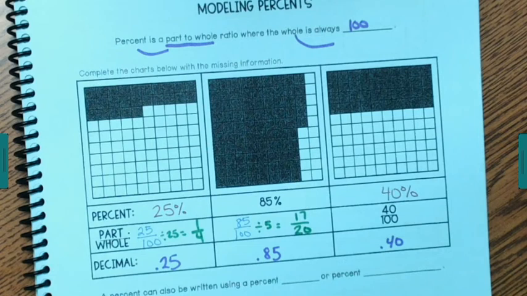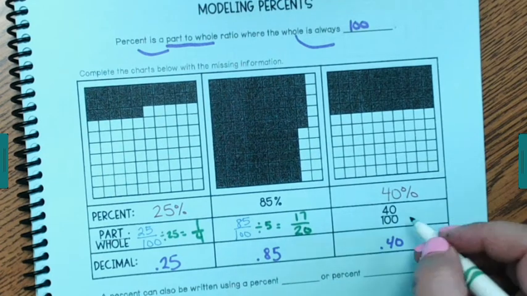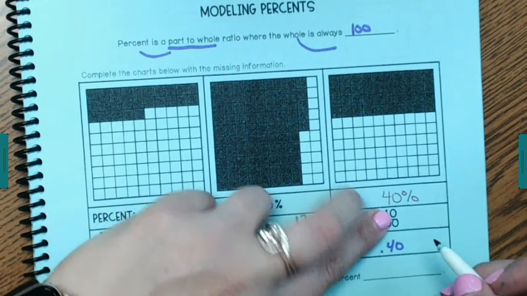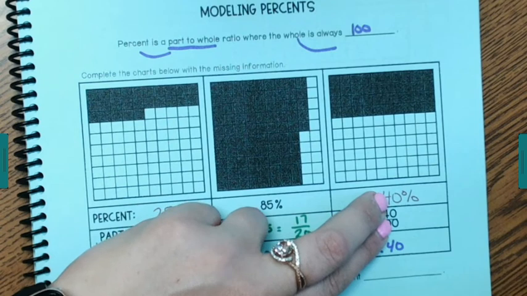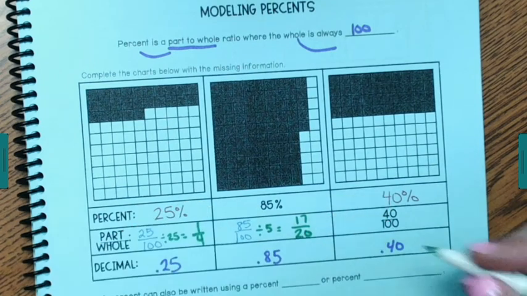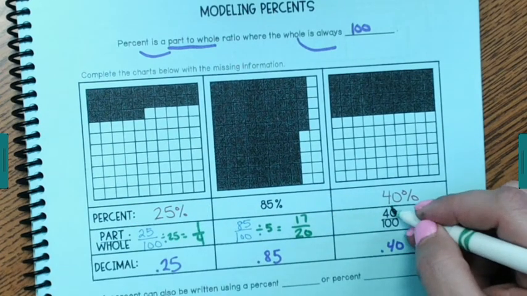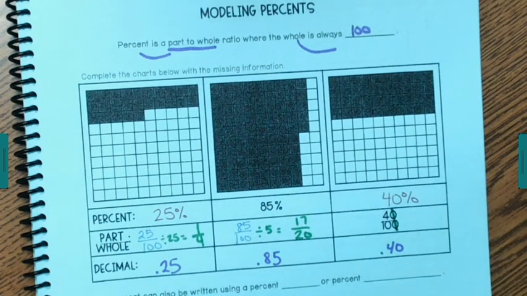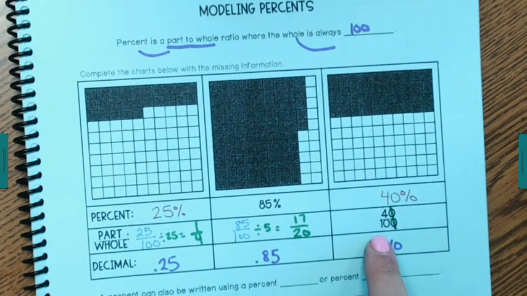Okay. Now the next one, they both end in zeros. So what does that mean I can divide by? I could divide by 20, but if they end in zeros, what do I know I can divide by first? 10. Good. Watch how easy this is. I literally just mark off the zeros. So now it's 4 out of 10.